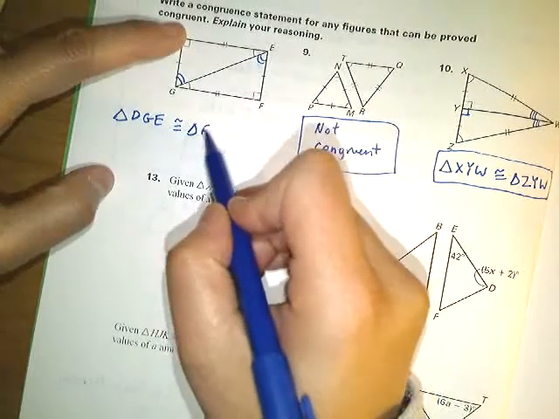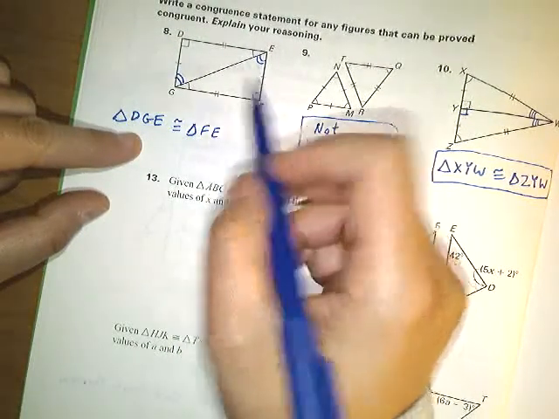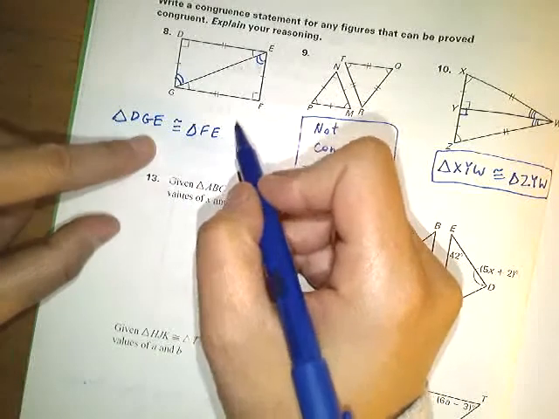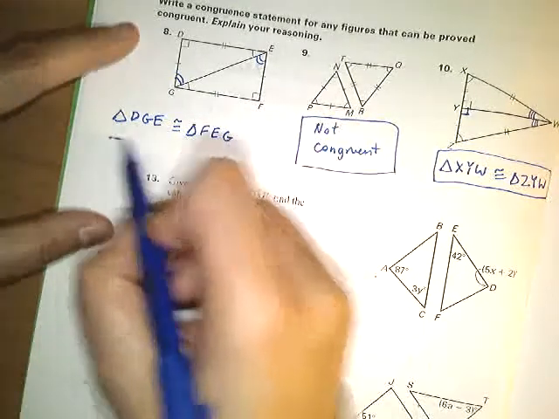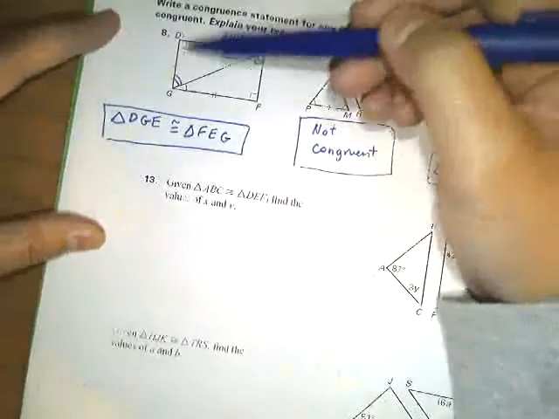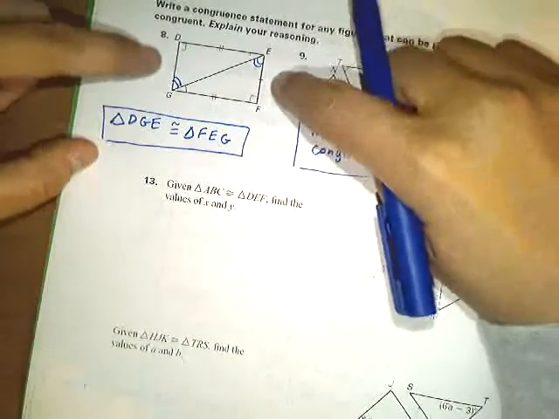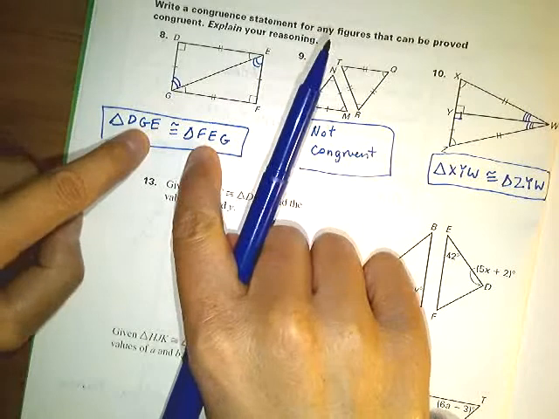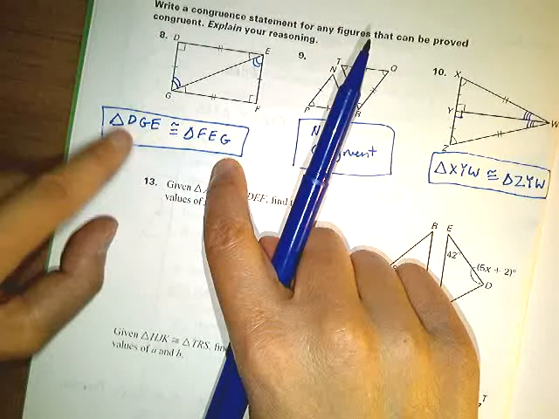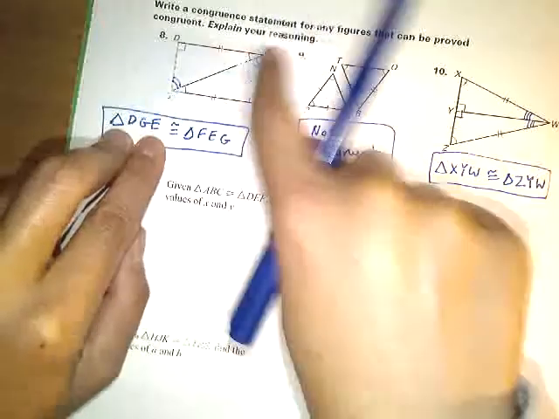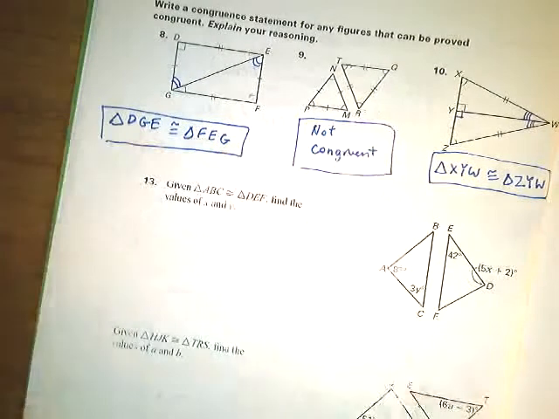D matches with F. G would match with E, and then E would match with G. So the statement on this one is a little confusing, but if you think about it, DG does indeed match up with FE, right? Because those 2 sides are congruent, so those 2 would match. And GE would match with itself. And then DE, the outside letters, would be this side, and the outside letters here would be FG. So by checking it that way, it works.